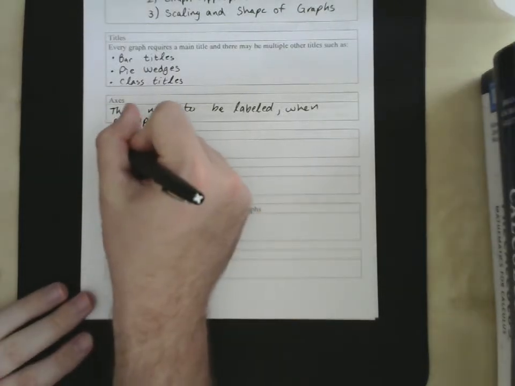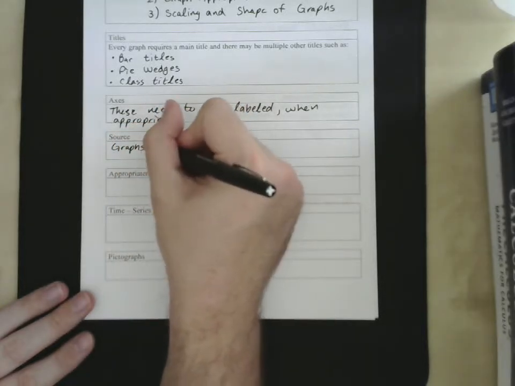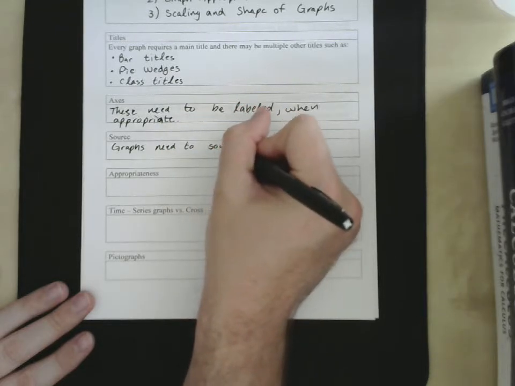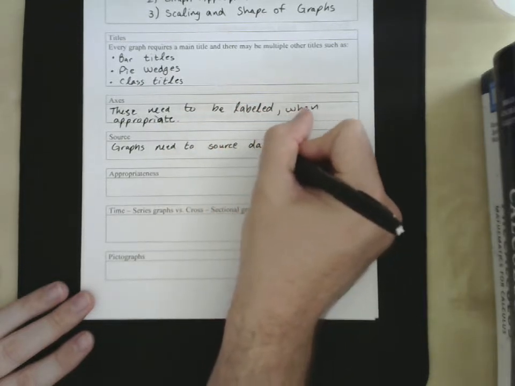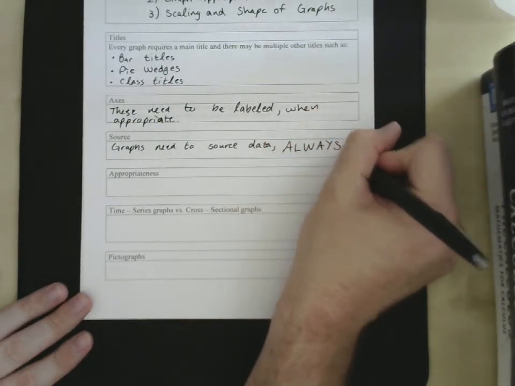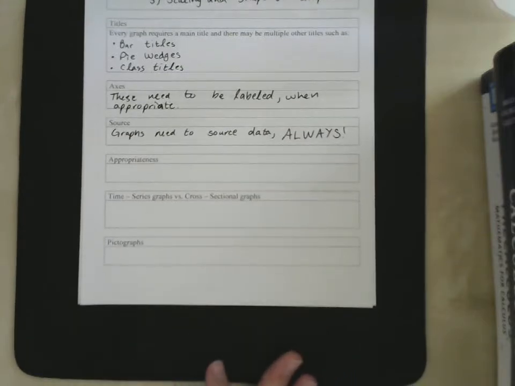Graphs always need to be sourced. So they need to source their data. Always, big old letters here. So you would never show someone a graph and say, oh, it represents this data without sourcing the data so they could confirm that on their side. It's a really important thing to make sure that you're not falsifying any graphs.